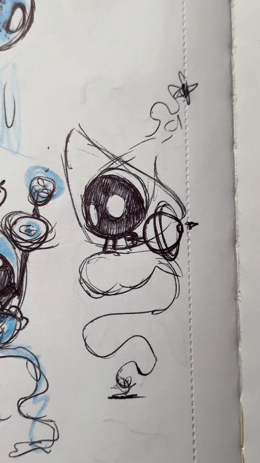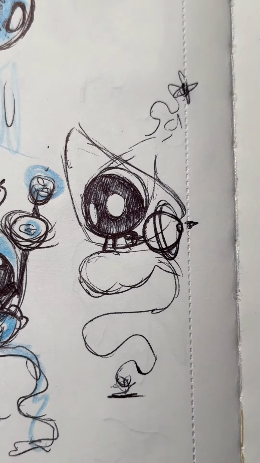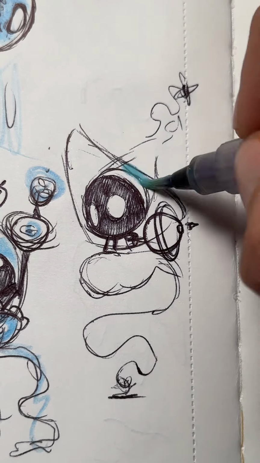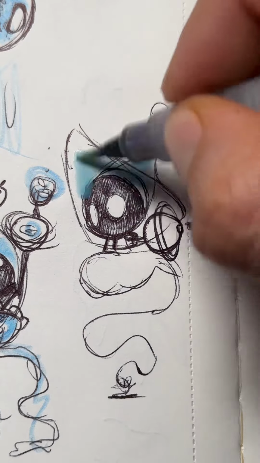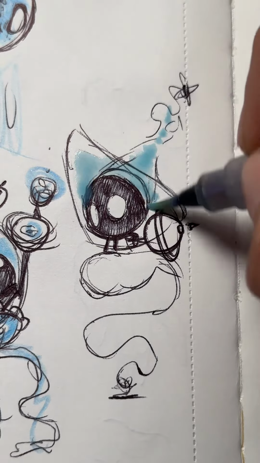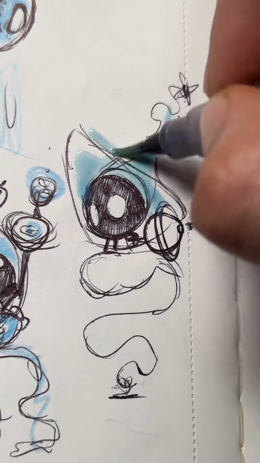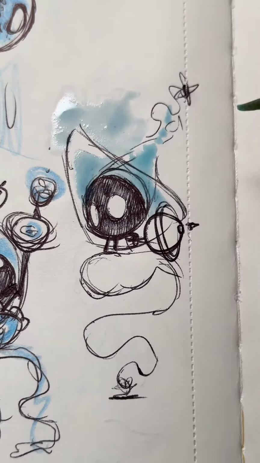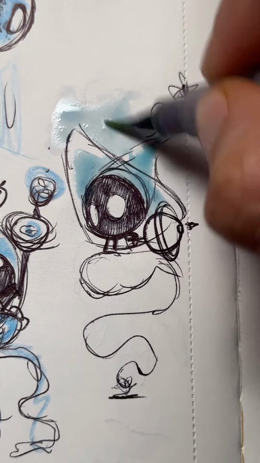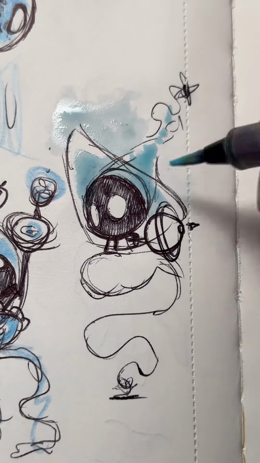Let's see, where's my watercolors again? So we can make it look even cooler by just coloring the edges and leaving everything a little bit.